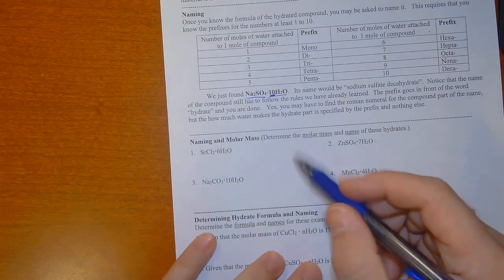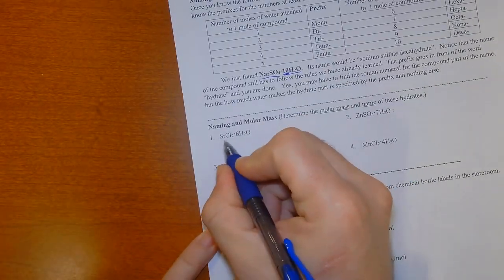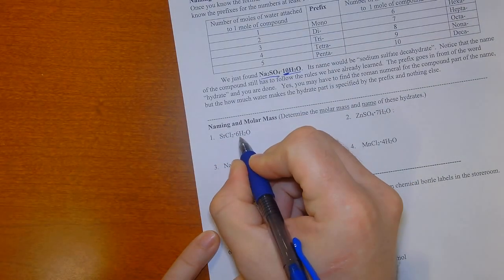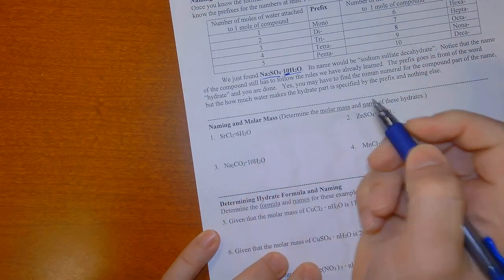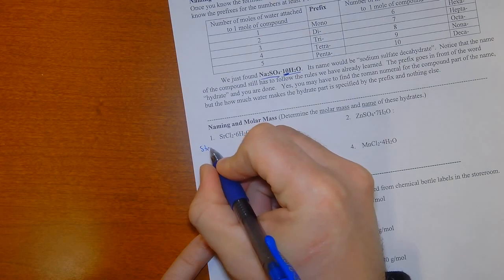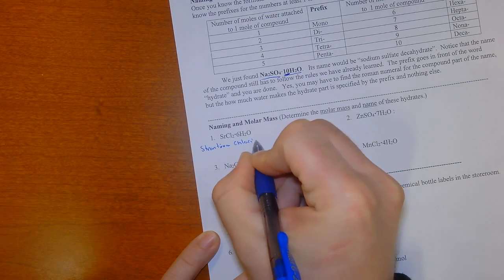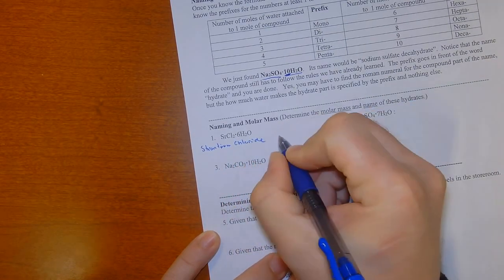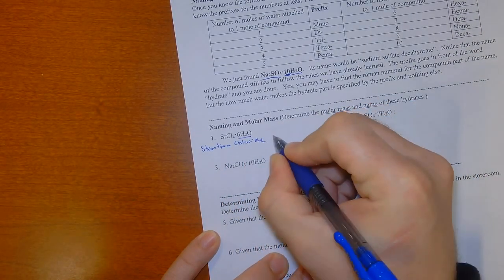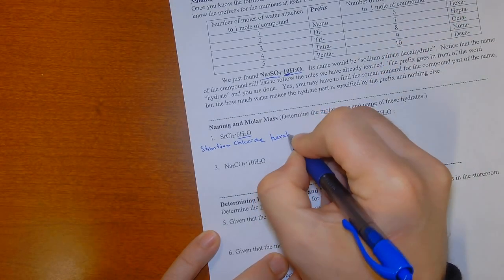So just to jump into some examples down here, we're going to name the salt and then put the prefix in, and for the water we're going to say hydrate. This first one should be strontium chloride, and then now we do this part. Because 6 is hexa, this should be hexahydrate.